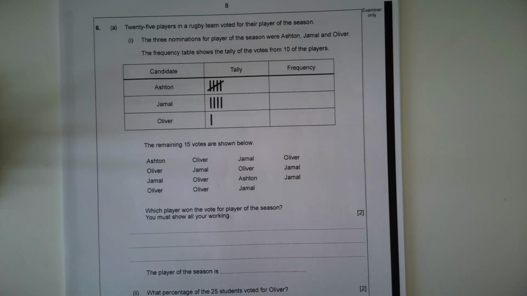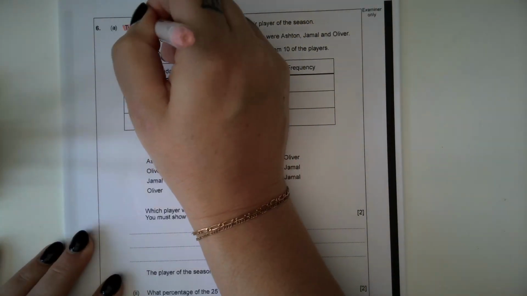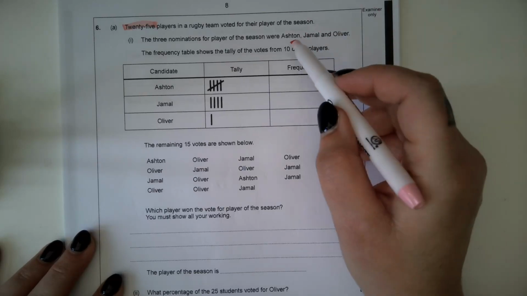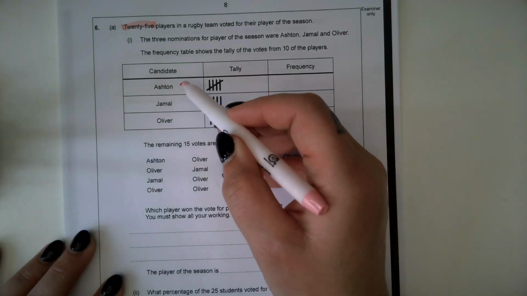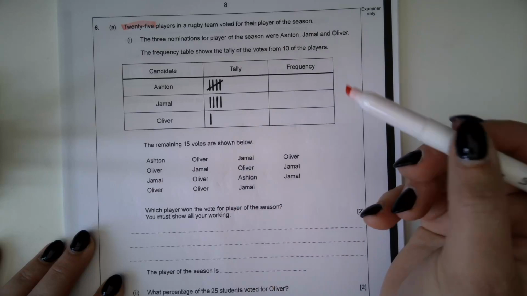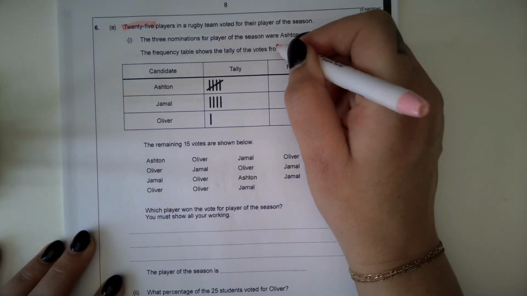Question 6a. 25 players in a rugby team voted for their player of the season. Part 1. The 3 nominations for player of the season were Ashton, Jamal and Oliver. The frequency table shows the tally of the votes from 10 of the players.